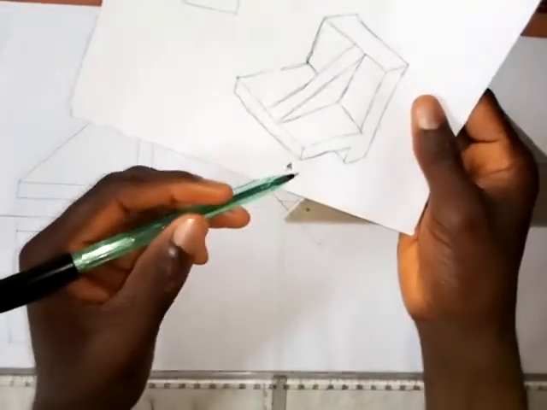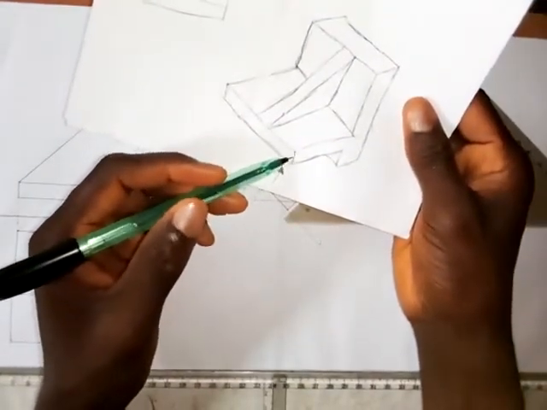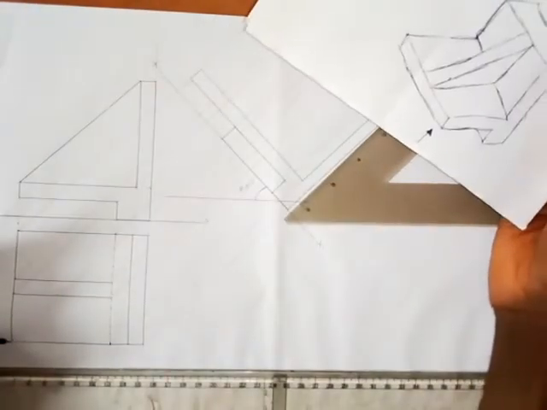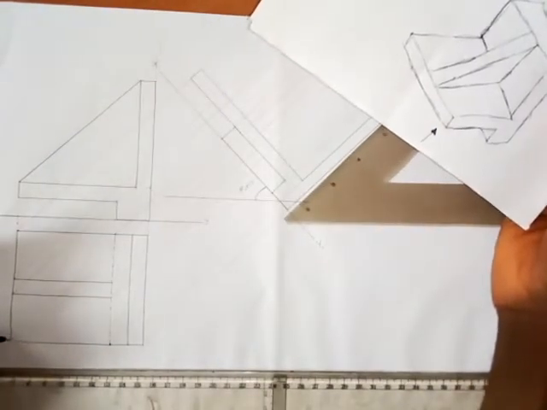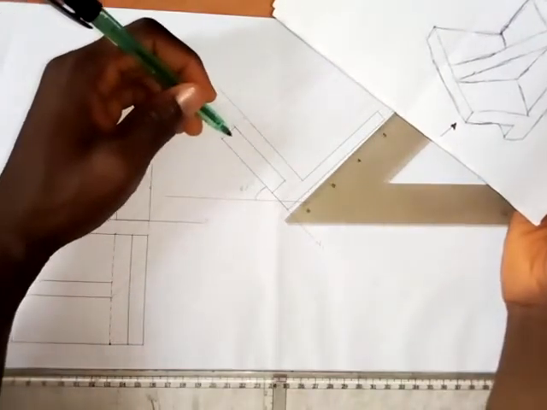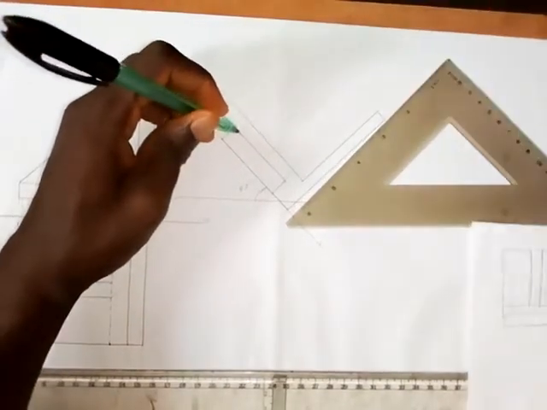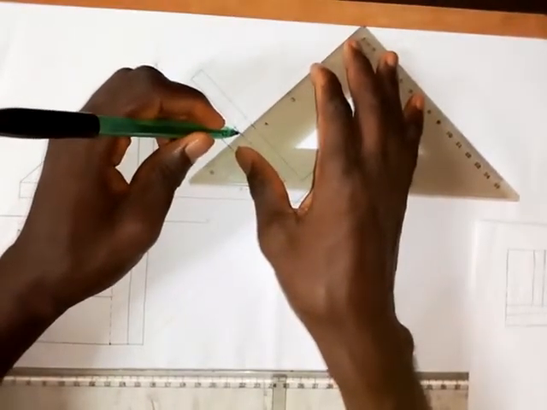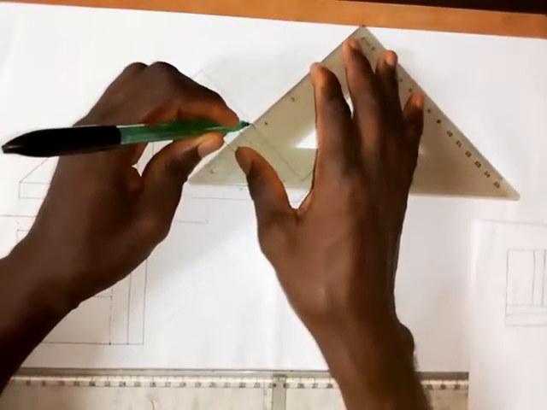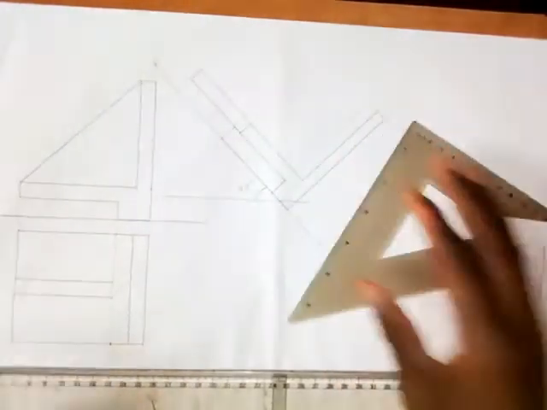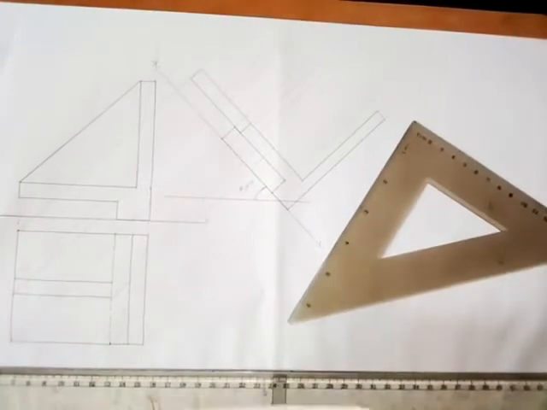Okay, I just observed that I didn't put this line in where it's supposed to be. So the line is at this point. If I follow this line like this, it's supposed to be here. This is where it's supposed to be. So the line should be made thick. All right, I believe you are following.